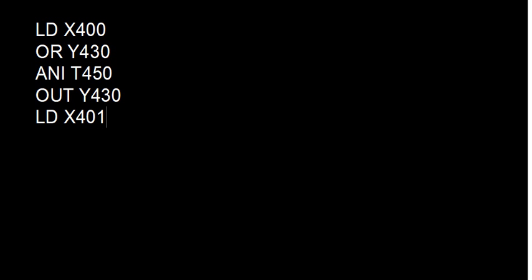By looking at these instructions only, you should be able to understand in what way you will be having your ladder diagram. So X 401 is the next instruction. Then you have OR M100. Please recall what exactly we mean by M100. It is the internal relay bit, internal relay coil.